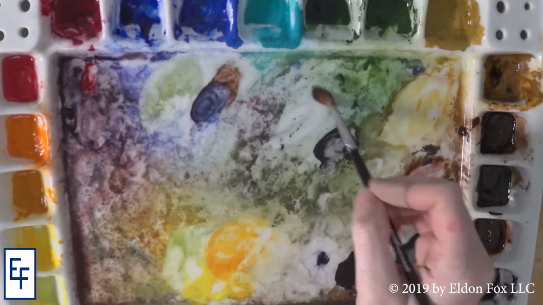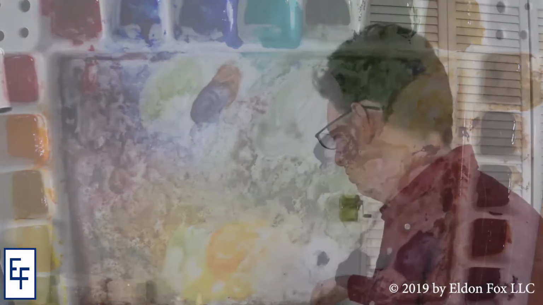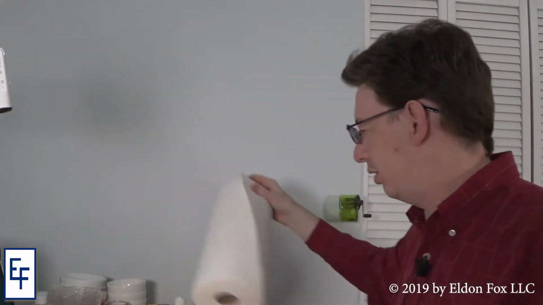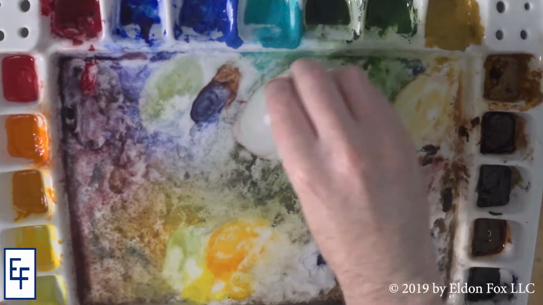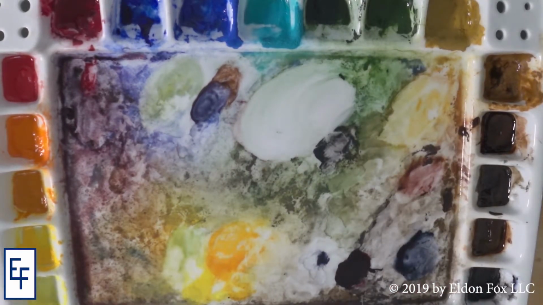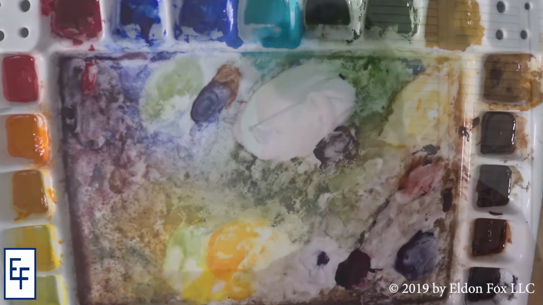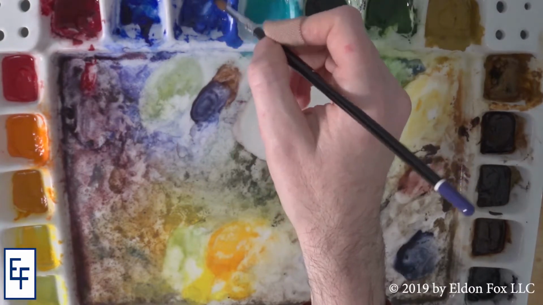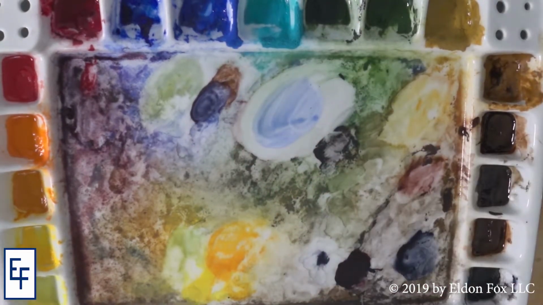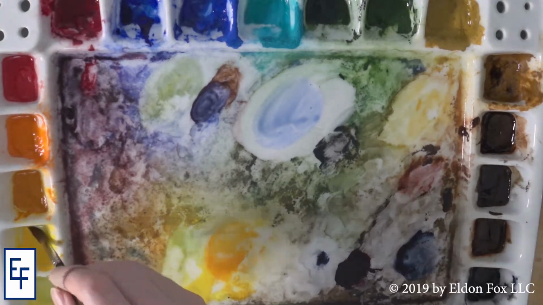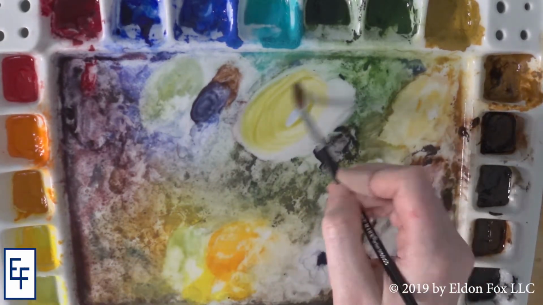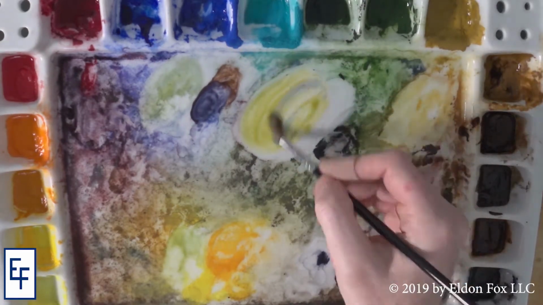Now I'm going to switch over to, that's a good spot on the palette. I'm going to switch over, grab a paper towel here real quick. Give myself a spot here. Doesn't have to be clean, it just has to be cleaner. So I'm going to grab a little bit of blue, pop that down. I'm thinking more of a blue-green. I grab some of that yellow that I used in the tree. Grab a little more blue.